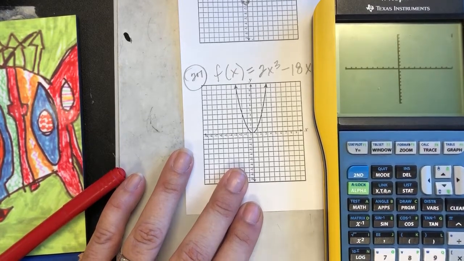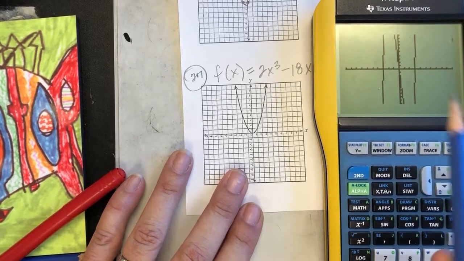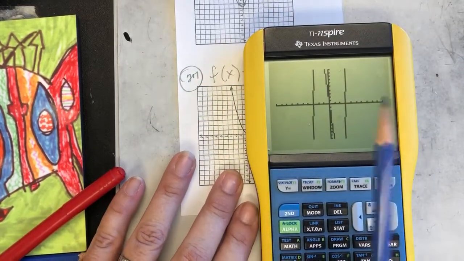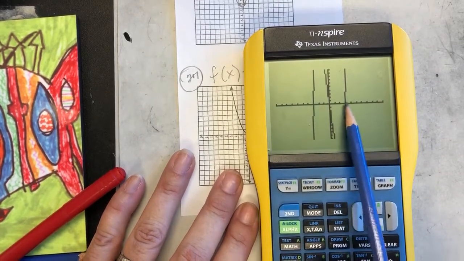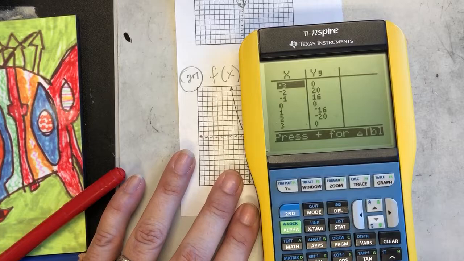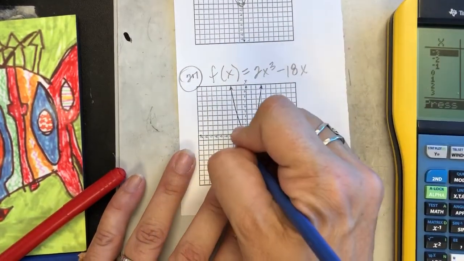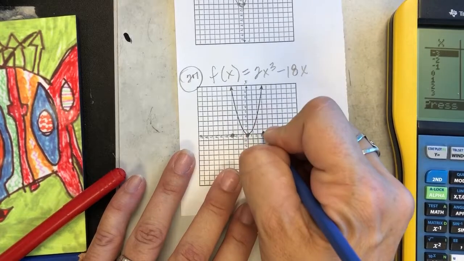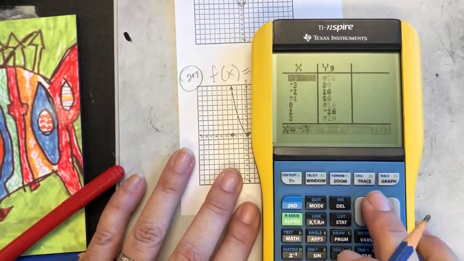There it is. So I'm stopping off to look at this. This hits the x-axis 3 times. It looks to me like it's at -3, 0, and +3. When I go into the table, -3, 0, +3 for sure. And then these other points that I see here aren't helping me much at all.